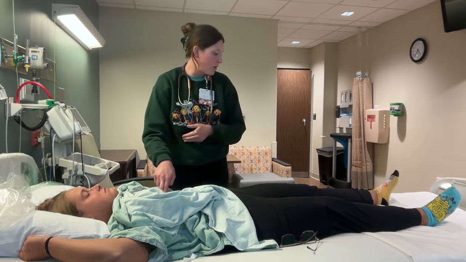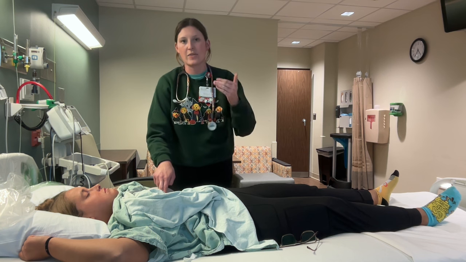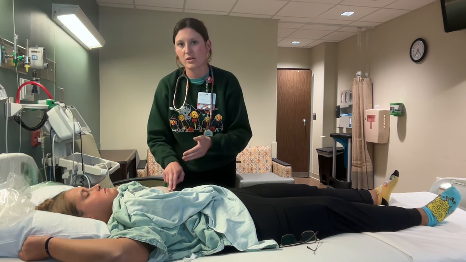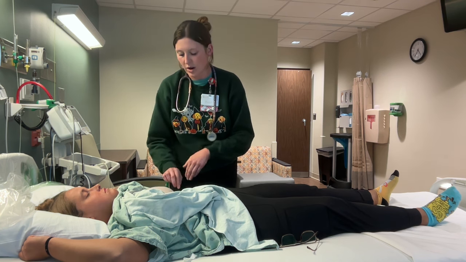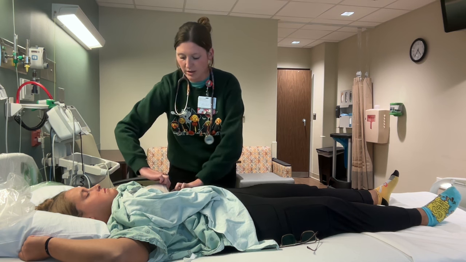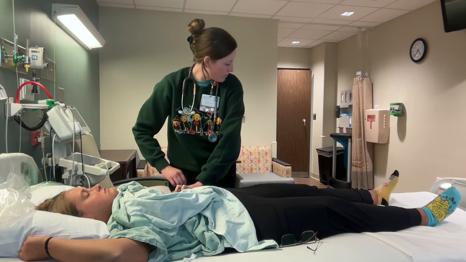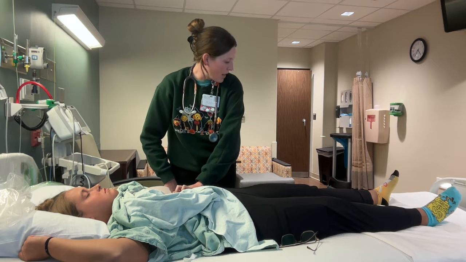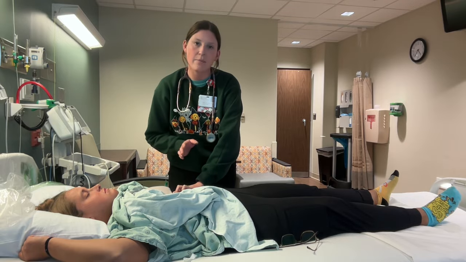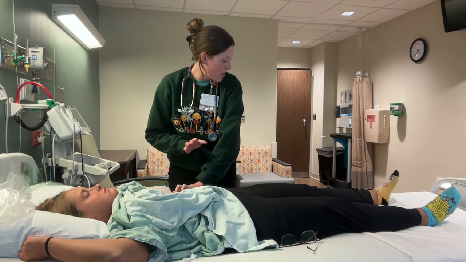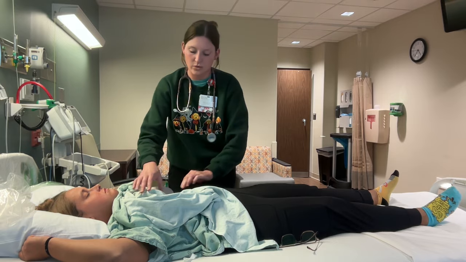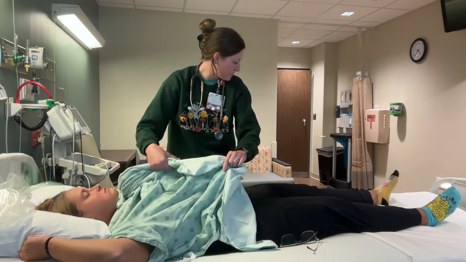And then again, we're going to go to the mitral area, which is at the apex, the fifth intercostal space, midclavicular. And I can feel a small, gentle tap, so the amplitude is normal, and this is a normal finding here.